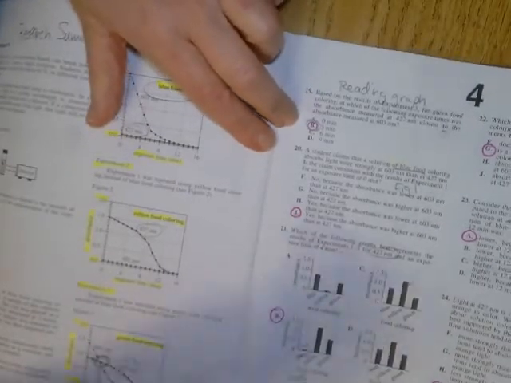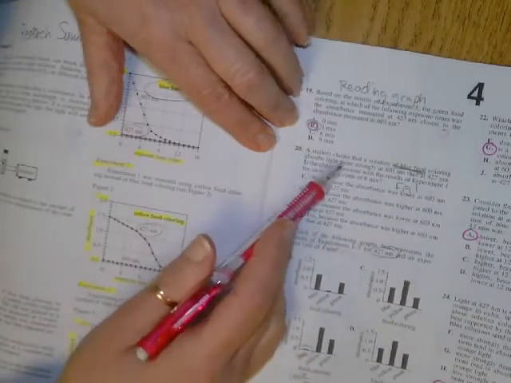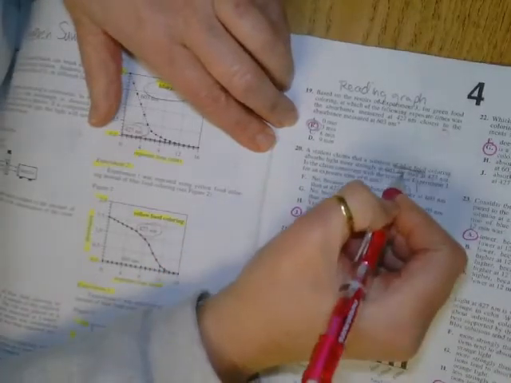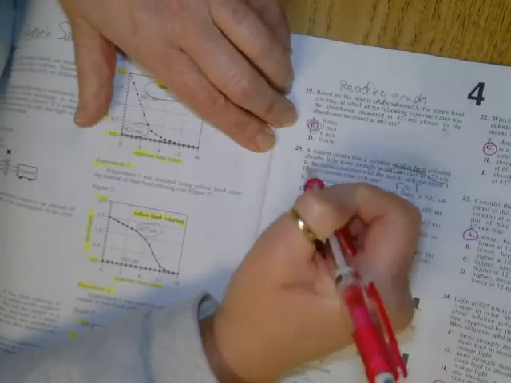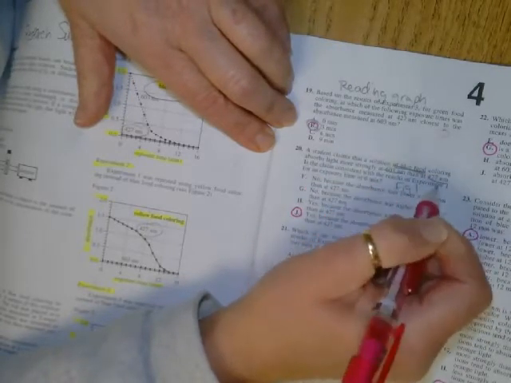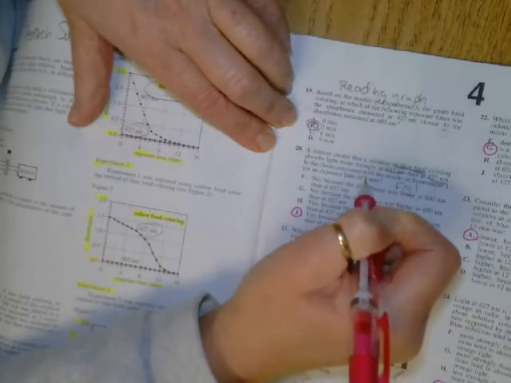20. A student claims that a solution of blue food coloring absorbs light more strongly at 603 nanometers than at 427 nanometers. Is the claim consistent with the results of experiment 1 for an exposure time of 0 minutes?